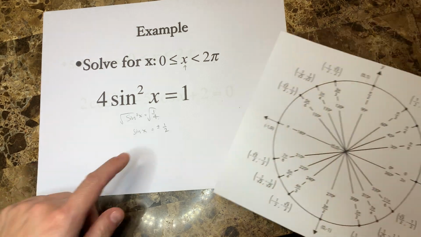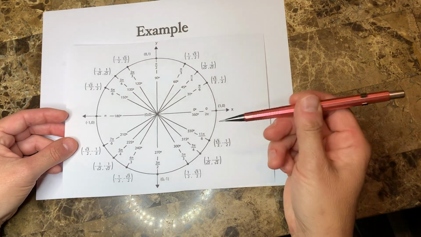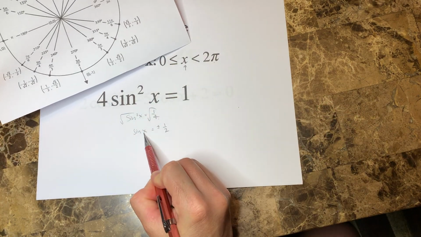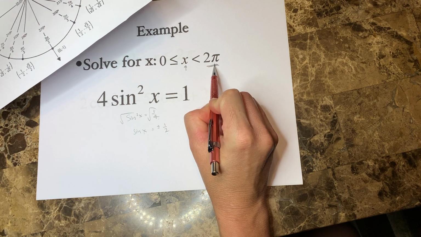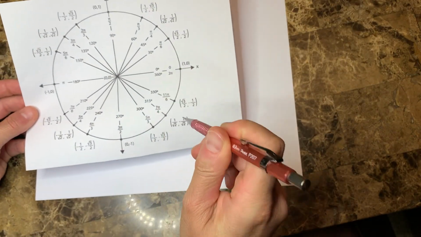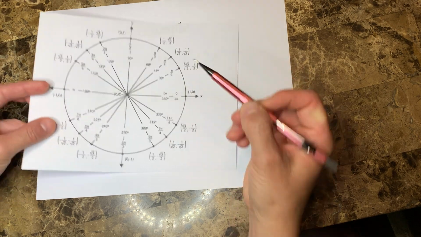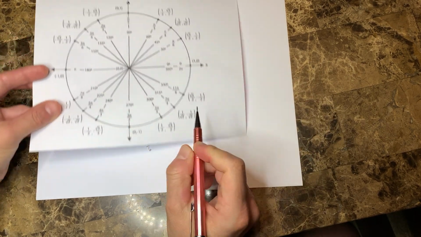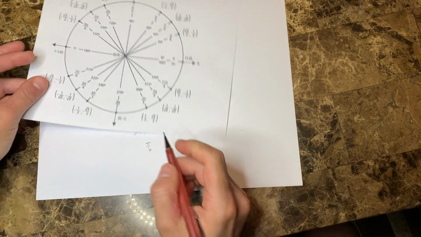So all I have to do now is go around this unit circle once, looking for places where the sine value is 1/2. And notice I need my answer in radians. This was given in radians. My answer here will be in radians. So as I'm coming around, here's a sine value of 1/2. So one of my answers is pi/6. Coming around, here's another 1/2. That would be 5 pi/6.